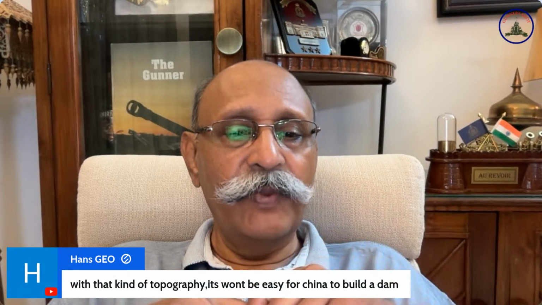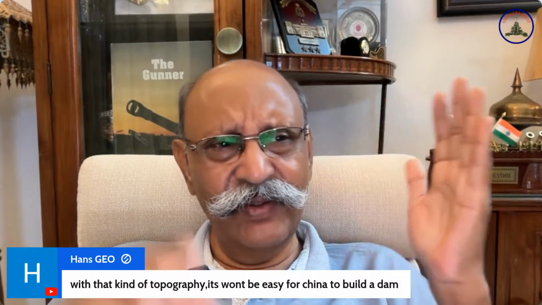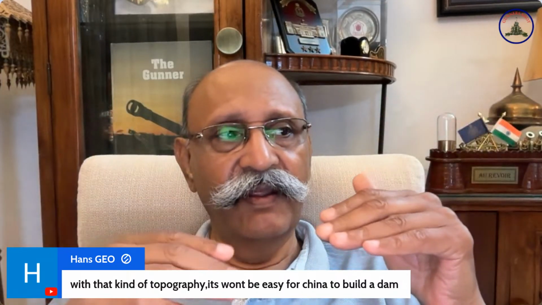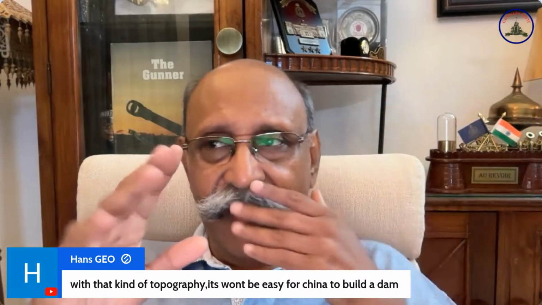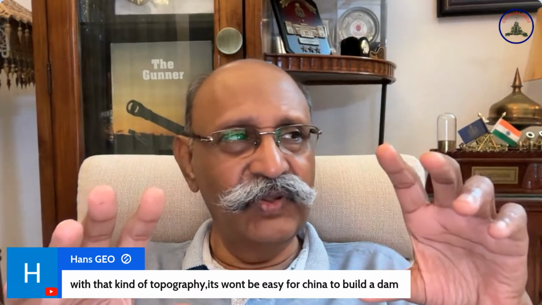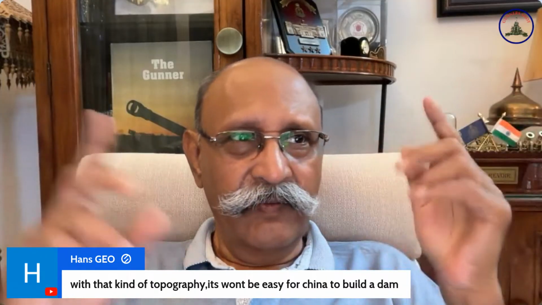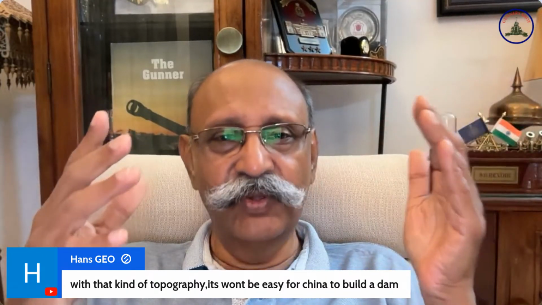With that kind of topography, it won't be easy for China to build a dam. I agree with you. And one more thing, in that area, there's a construction period. You can't construct a dam there every day. You can't construct anything there more than 6 months a year. In fact, in that place where there's more monsoons, you might not be able to construct anything for more than 5 months in a year.